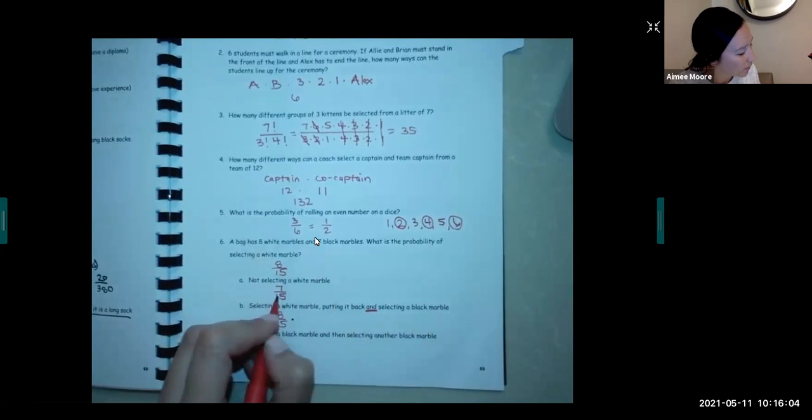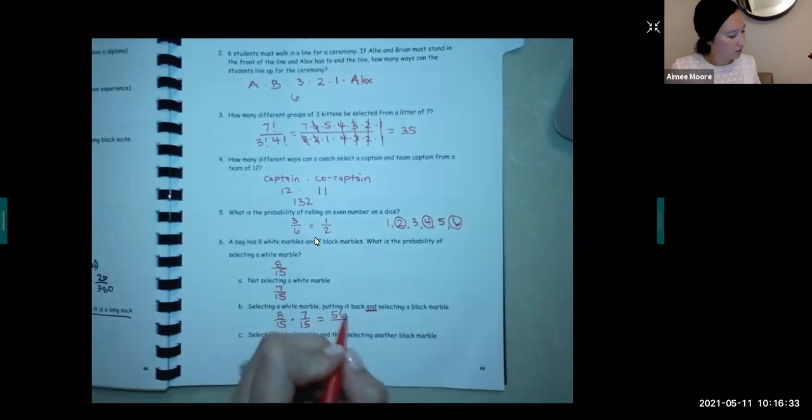So now selecting a black marble, the probability we said is 7 out of 15. And we're not going to have to take one away because they put back the white marble. So let's see. We have 56 over 15 times 15. I think that's 225, but just in case. Yes, 225.